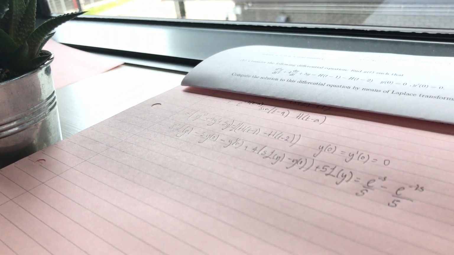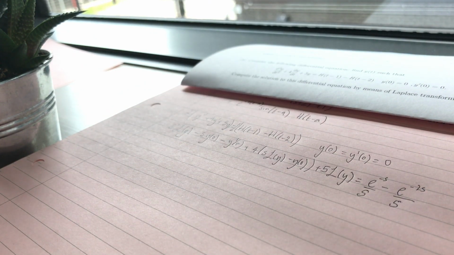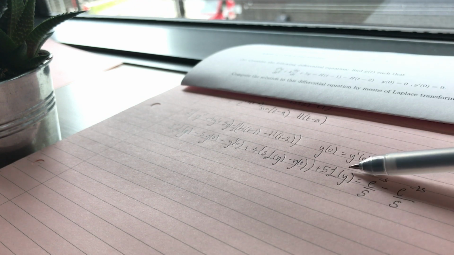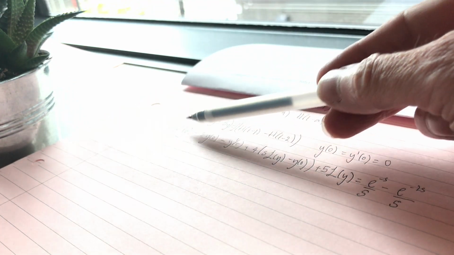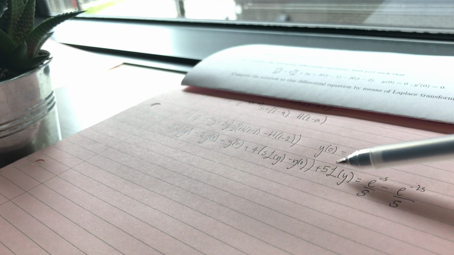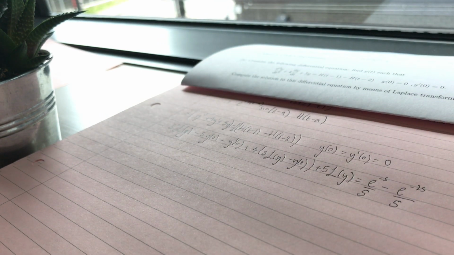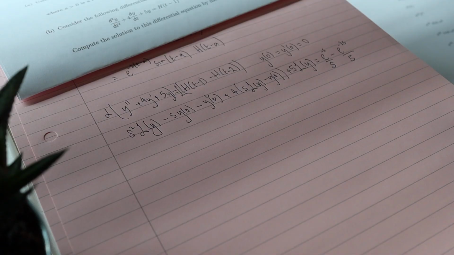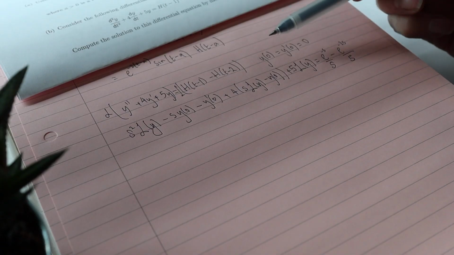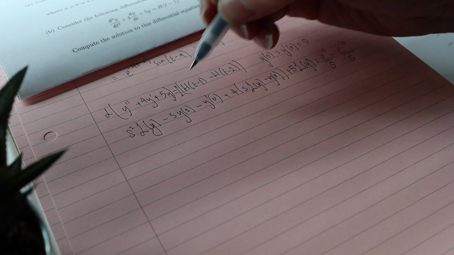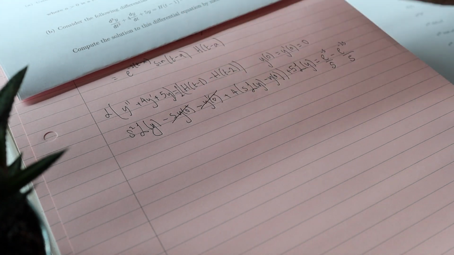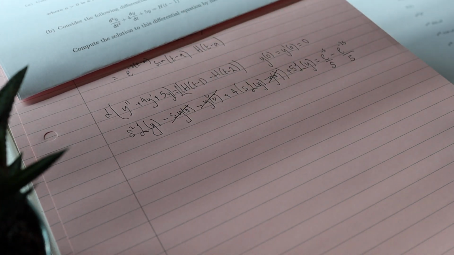So I've taken Laplace transforms of both sides, and I'm fairly happy with that. Everything is now in terms of L of y, instead of having all of these first and second derivatives. So y of 0 and y dash of 0 are both 0, so that's nothing, that's nothing, that's nothing.